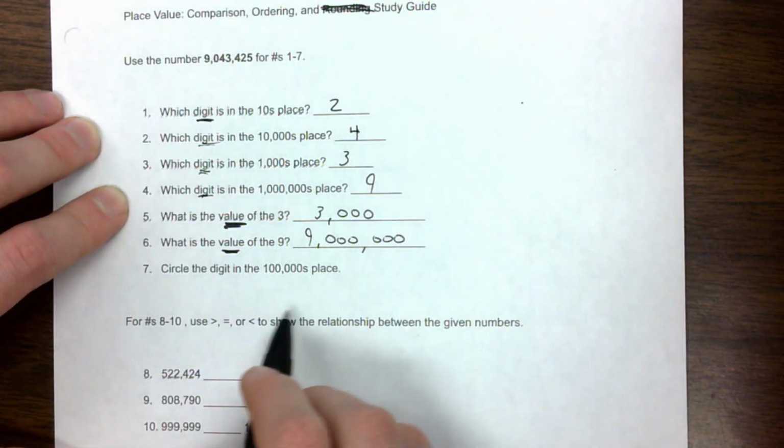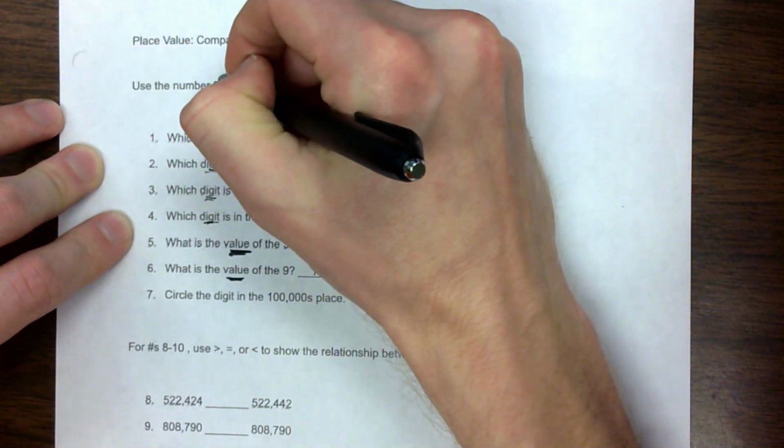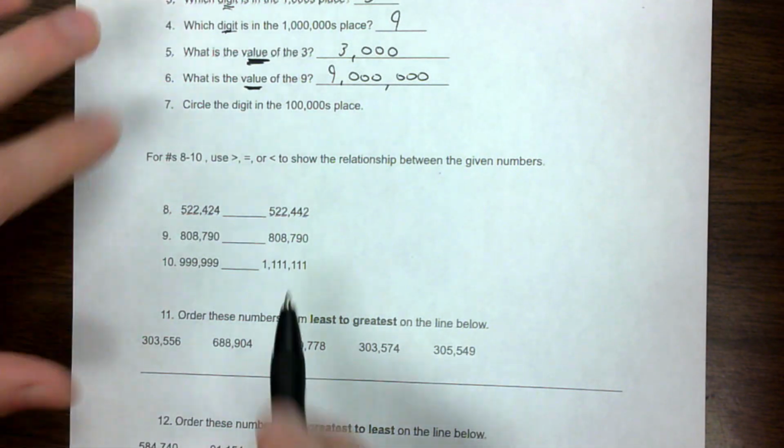Number 7 says circle the digit in the 100,000s place. Well, ones, tens, hundreds, thousands, 10,000s, 100,000s, they're going to actually circle that digit. And we have 0.